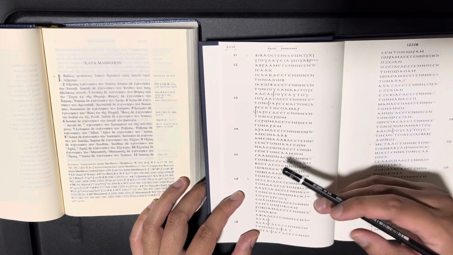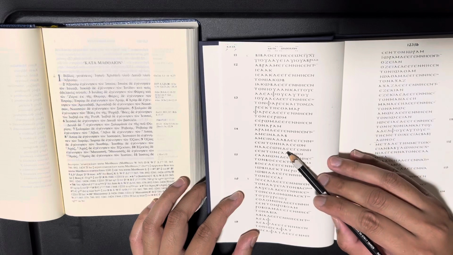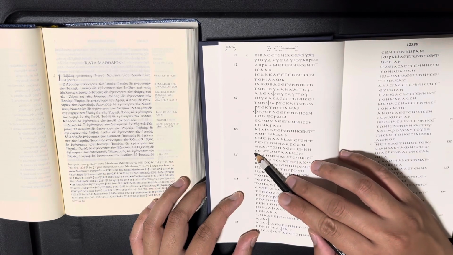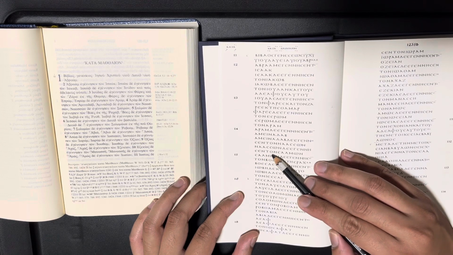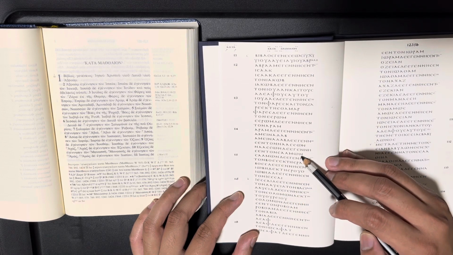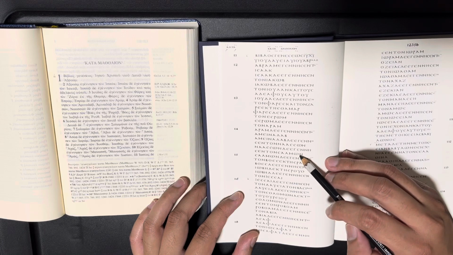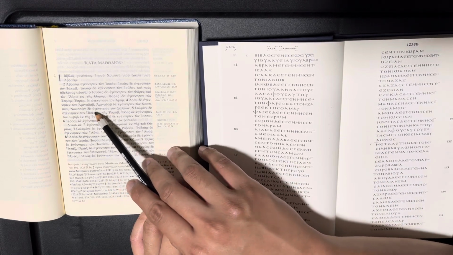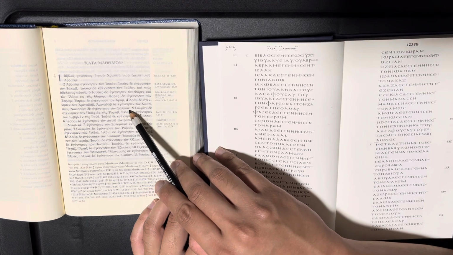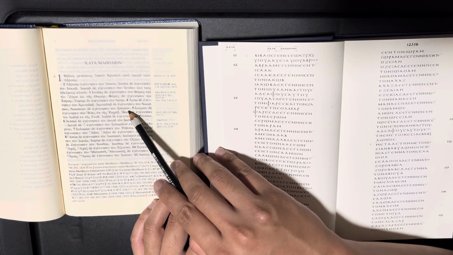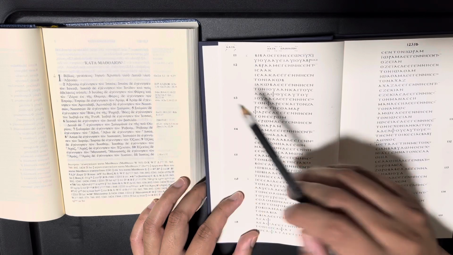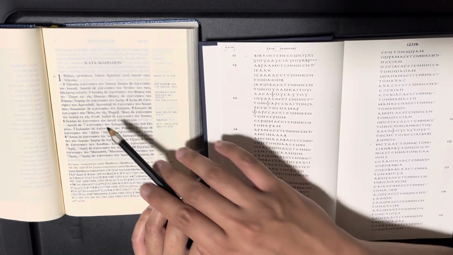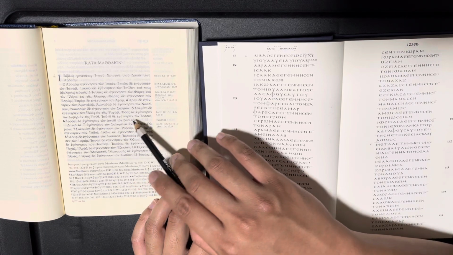Here we have a continuation, de egenesen, which is here, ton Salmon. Nason de egenesen ton Salmon. This is not Solomon, okay, this is Salmon. And then number 5 here, Salmon de egenesen ton Boaz ektes Rahab.